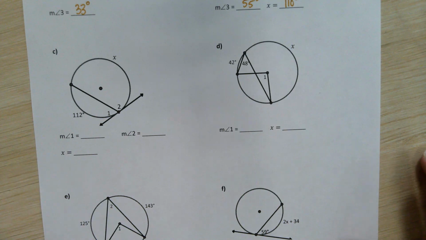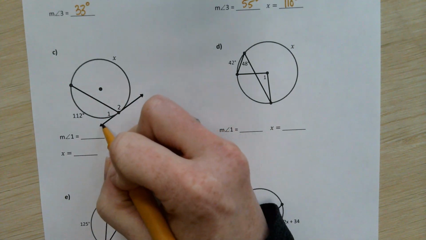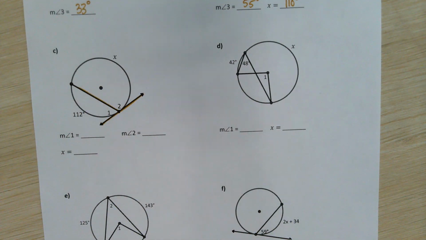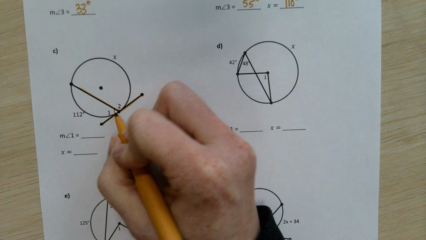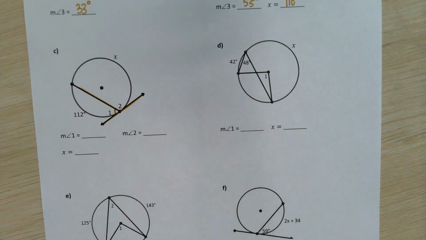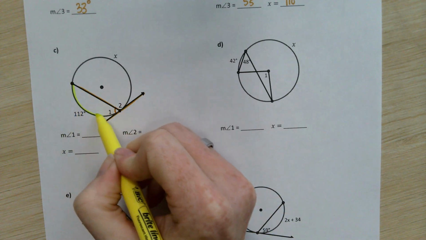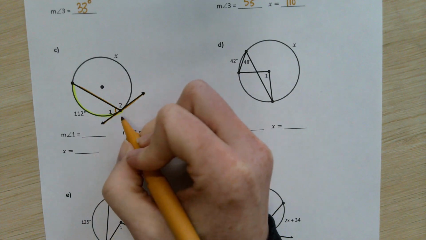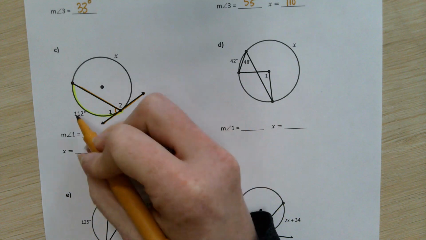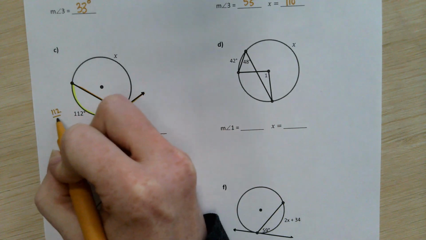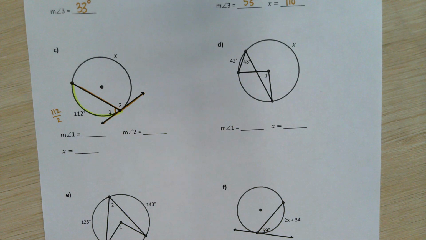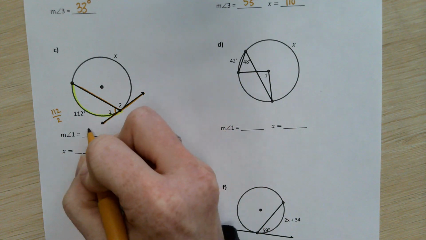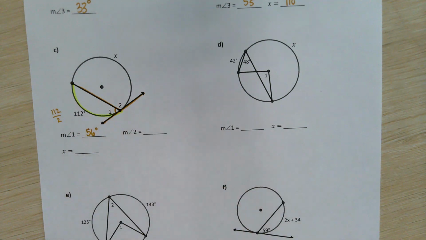Example C on this page is our first example of that tangent-chord relationship we talked about on the first page of the notes. So if we're looking at angle 1 right here, the intercepted arc for that tangent-chord angle is this 112 degree arc. The vertex is still on the circle, so that means we're able to take that 112 and divide it by 2, just like we have been with all of the other inscribed angles and their intercepted arcs. And that will give us the measure of angle 1 as being 56 degrees.